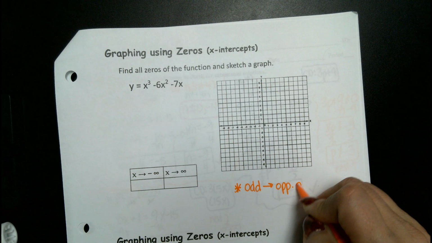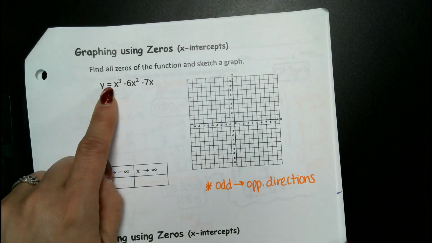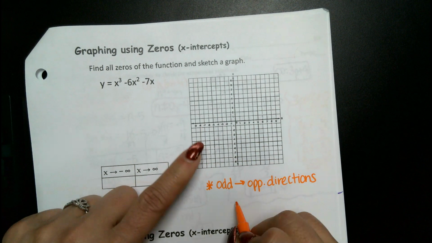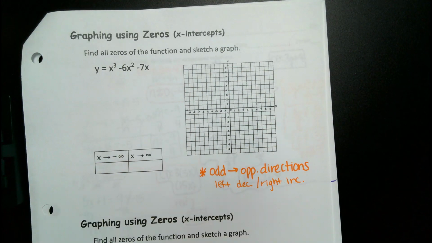Okay, so I know that later on, when I actually go to do this sketch, I should have one side increasing and one side decreasing. So if it's positive, does it decrease on the left and increase on the right? Yes, the left side should decrease and the right side should increase. This picture will end up looking like that. That's all I know so far.